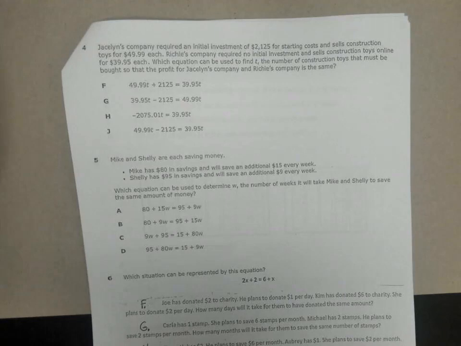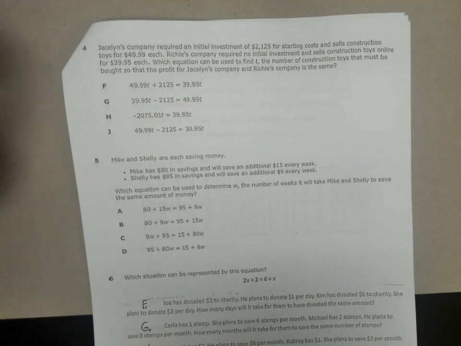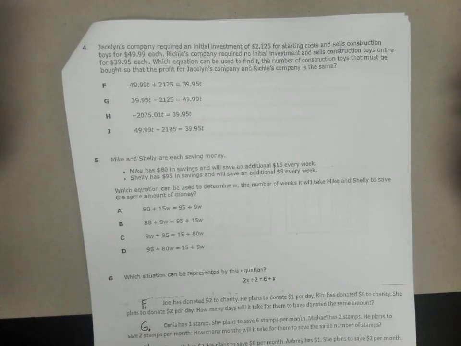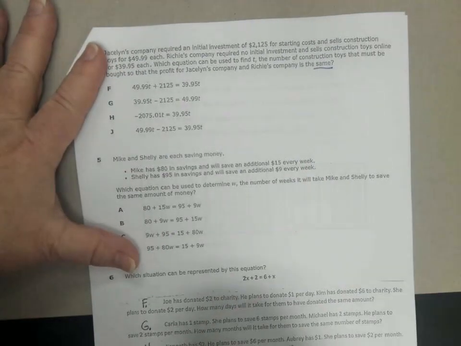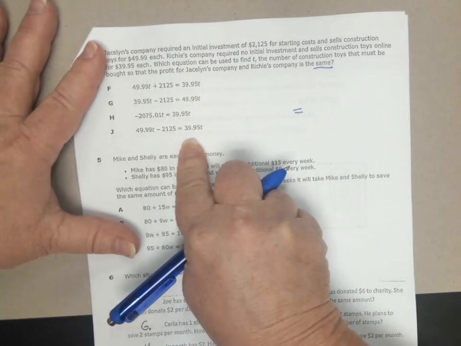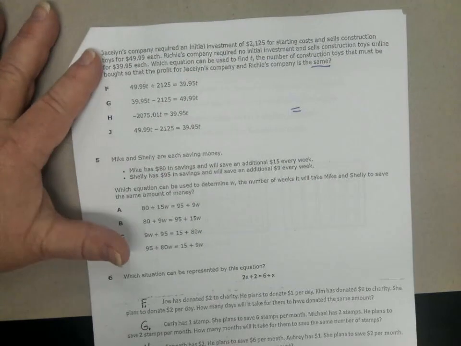Which equation can be used to find T, the number of construction toys that must be sold so the profit for Jocelyn's company and Richie's company is the same? Because I see the word same, I automatically know I've got an equal sign. If you look at your answer choices, you've got equal signs.